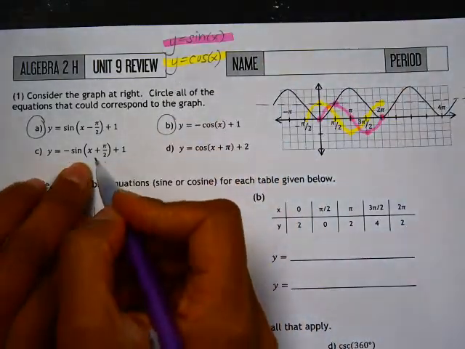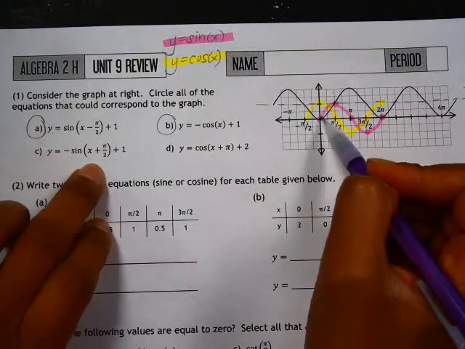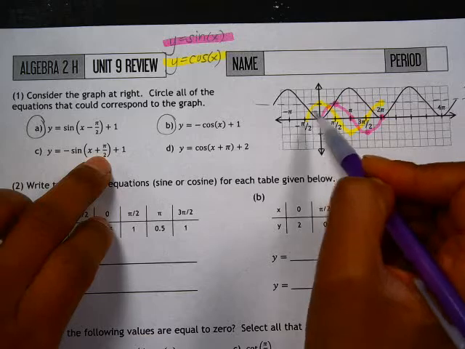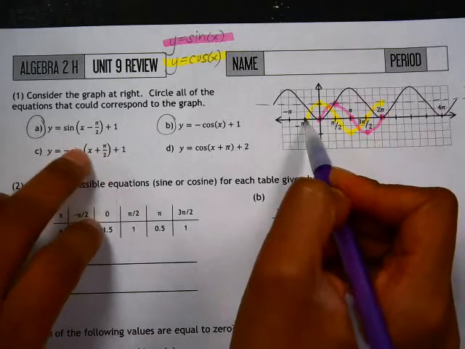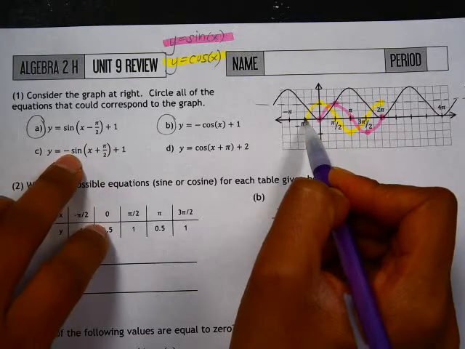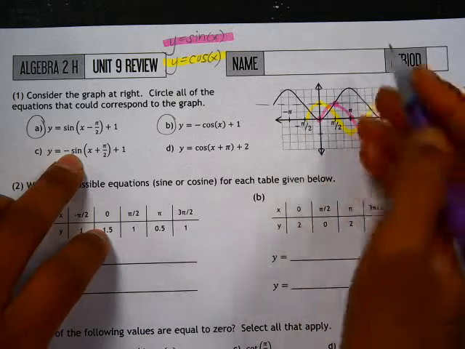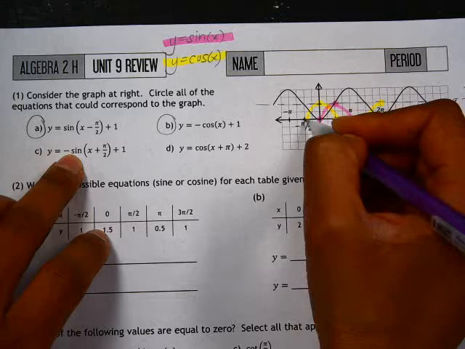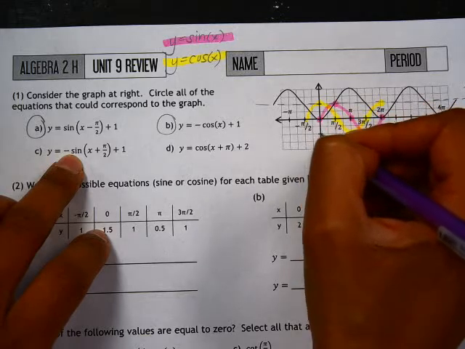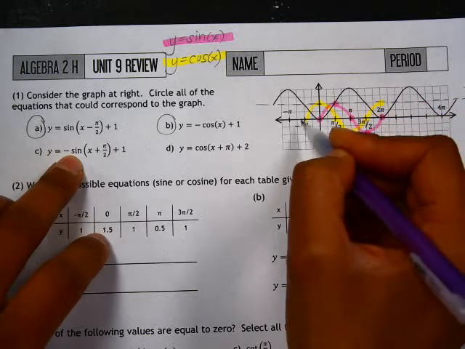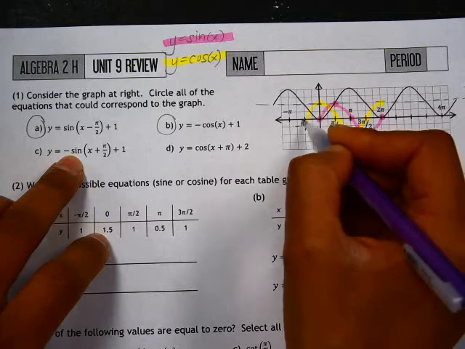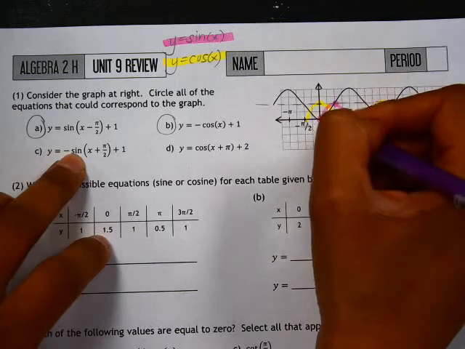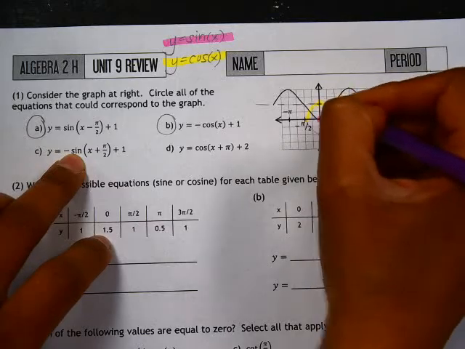In part C, we're starting with the sine graph. Again, we're shifting the graph left by pi over 2. The graph is going to get flipped upside down. So instead of this going up, it'll go down like this. And then the graph's going to get shifted up by 1 unit, which would match this graph as well.